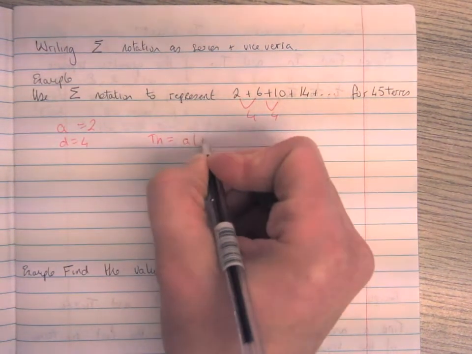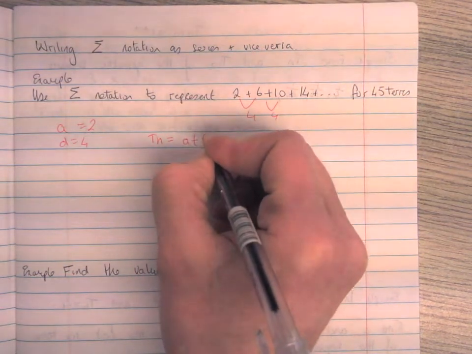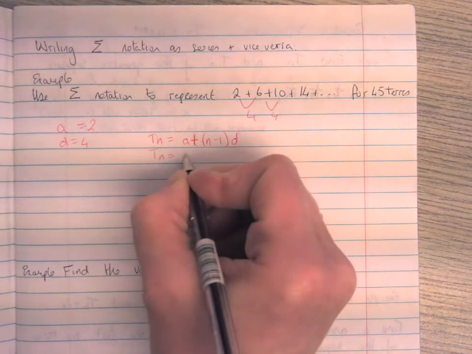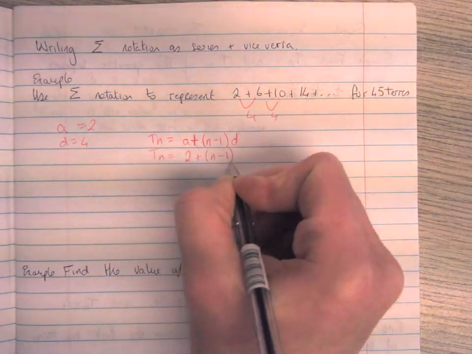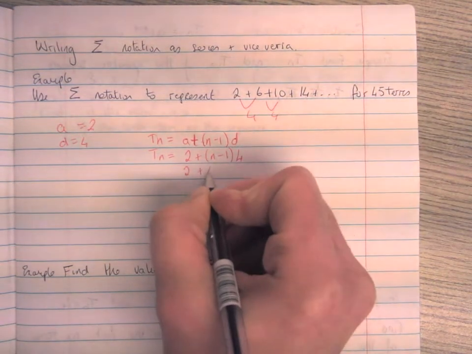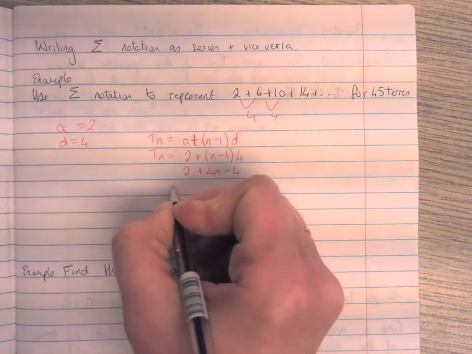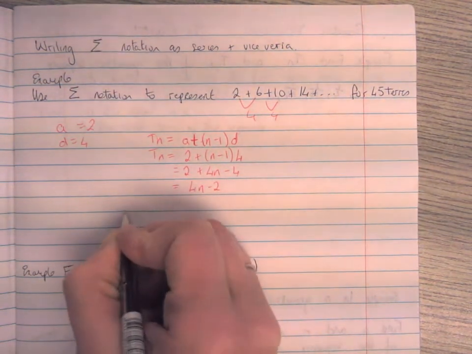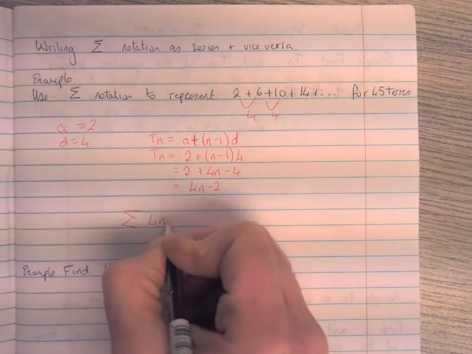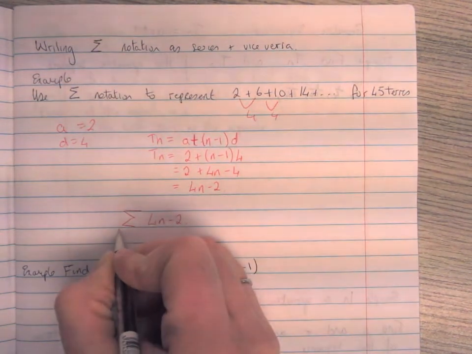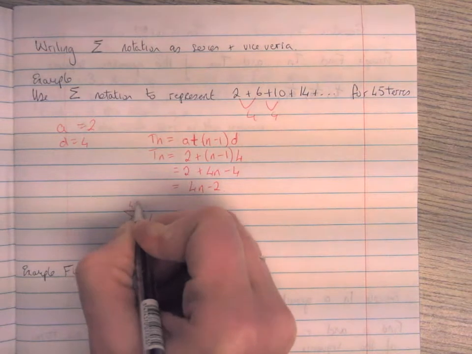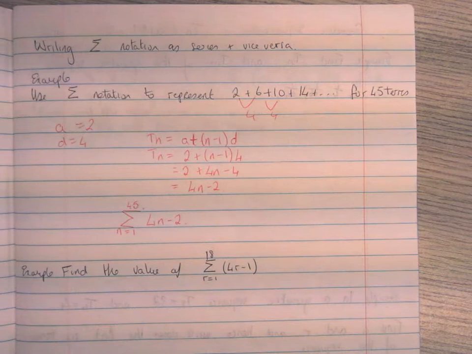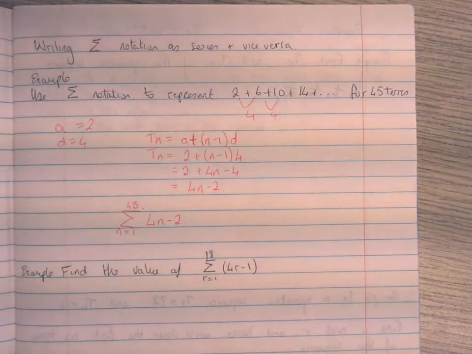Tn is, sorry, a plus n minus 1 times d. So Tn is equal to 2 plus n minus 1 times 4. So 4n minus 2. So sigma notation, all it is that you're writing down, okay, I'm going to go from n equal to 1 to 45 of 4n minus 2. It's just to be able to represent what that means, like to understand what that means.